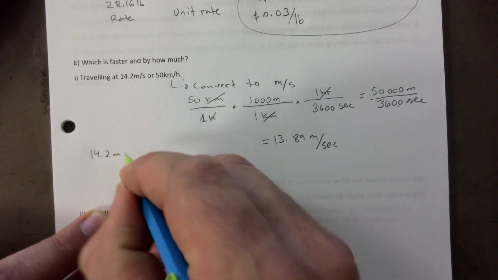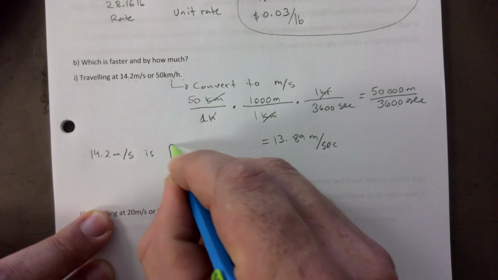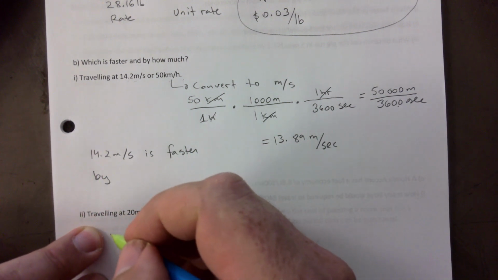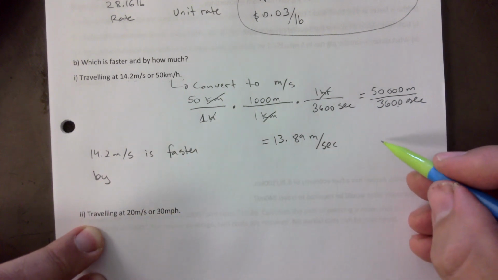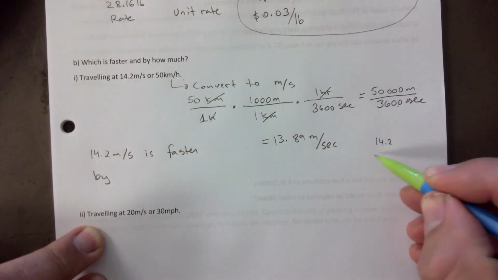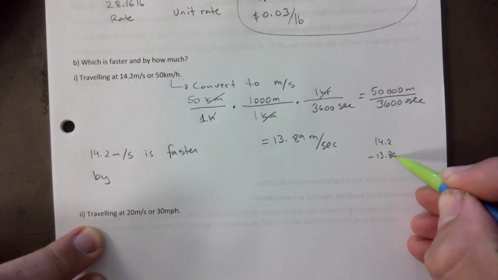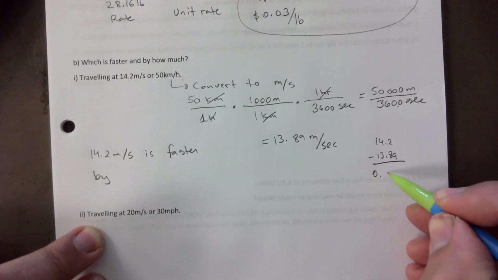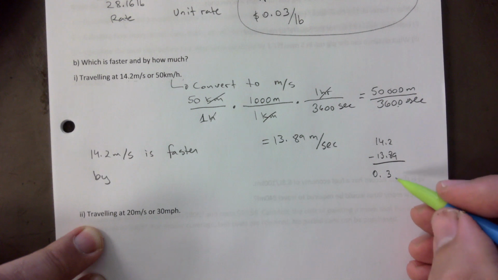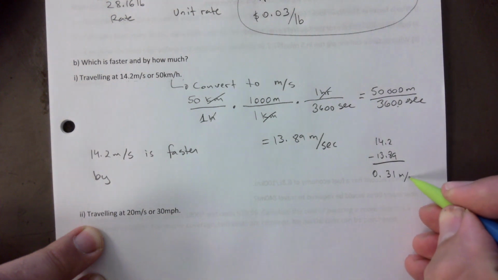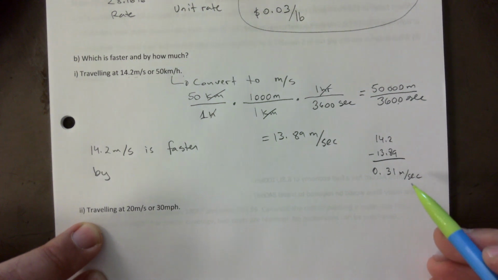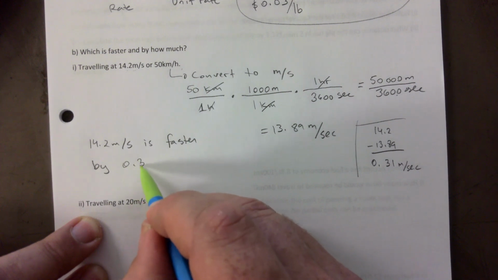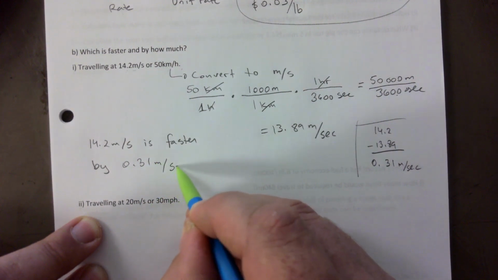So we're going to say 14.2 meters per second is faster by, you just need to do a little bit of math on the side here. Anywhere on the side. That turns out to be 0.31 meters per second. So I just did this on the side, right? So it's faster by 0.31 meters per second.